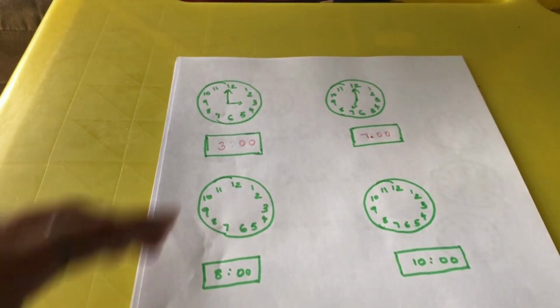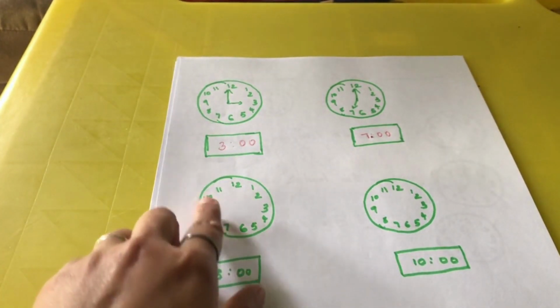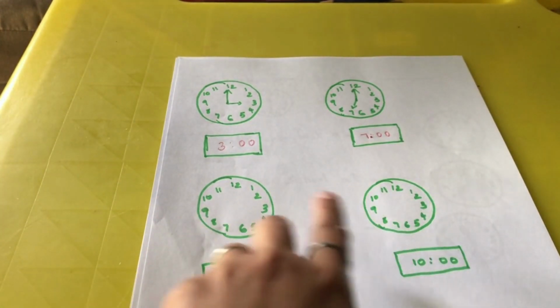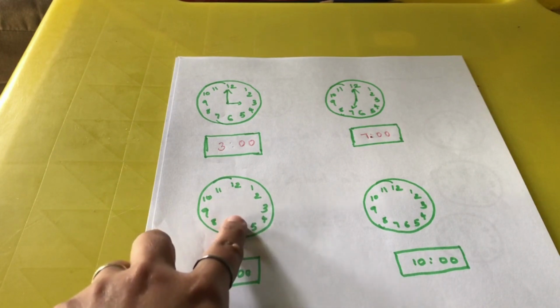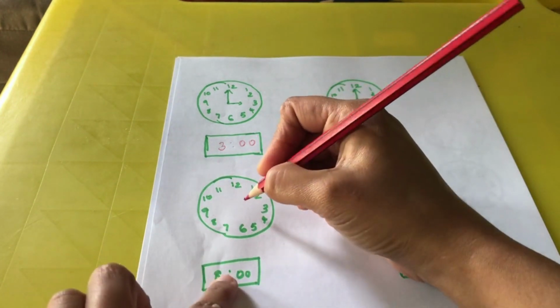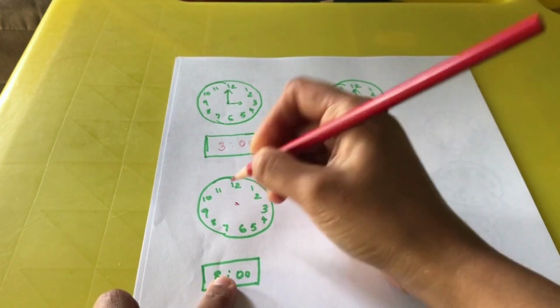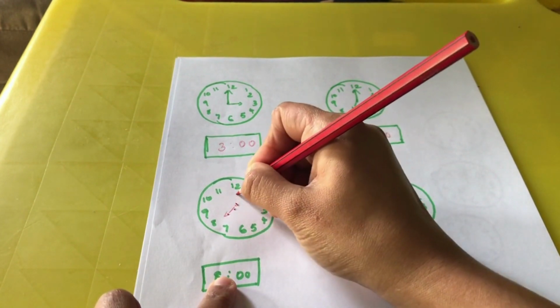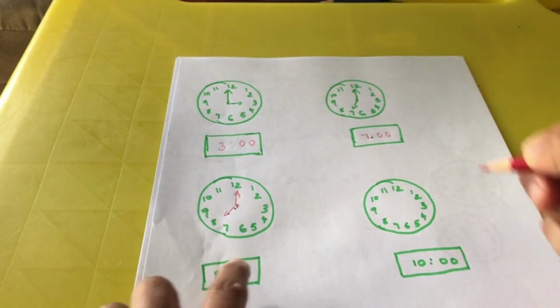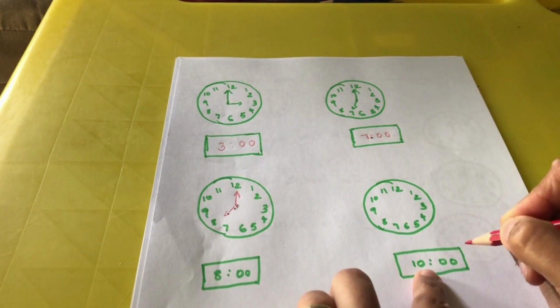The next activity sheet is just the opposite of this one. Here the time is given. Now the kid has to mark the time on the clock. So this is 8 o'clock. So the short hand will be at 8 and the long hand will be at 12. The second one, the time is 10.